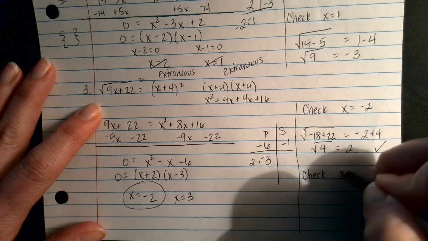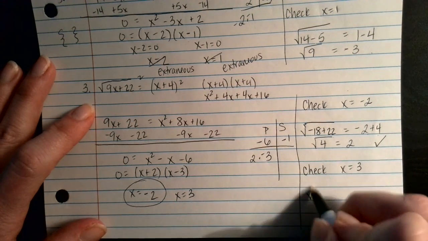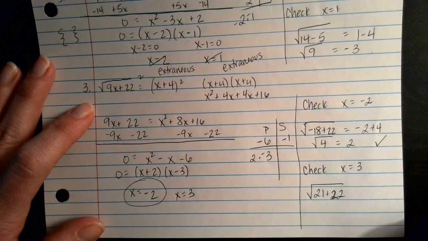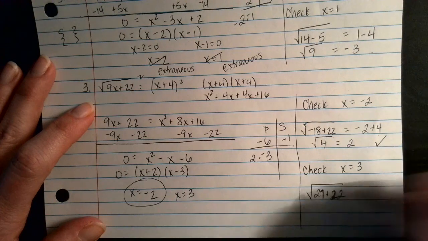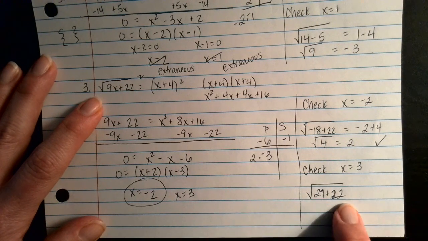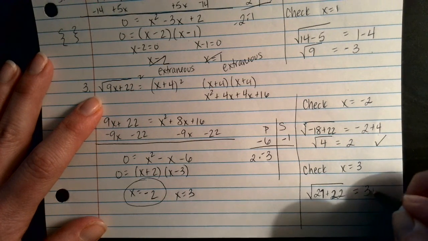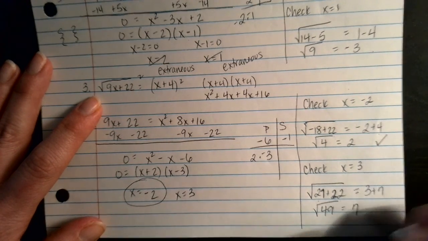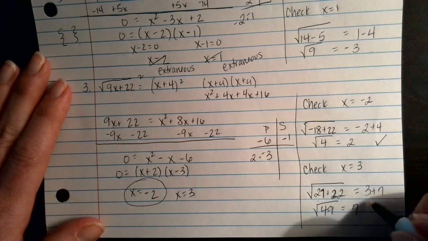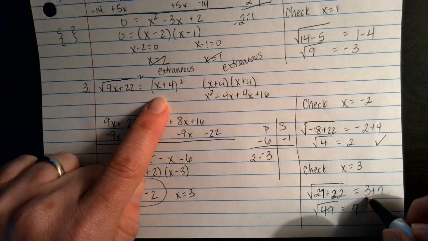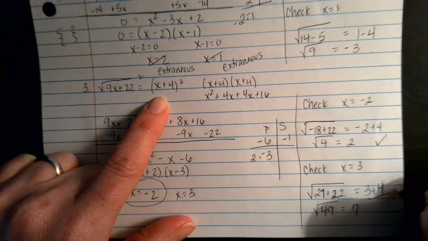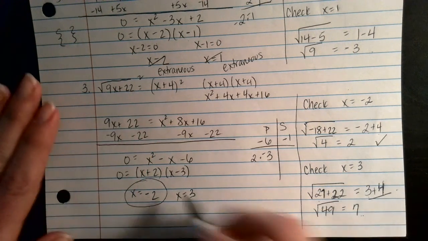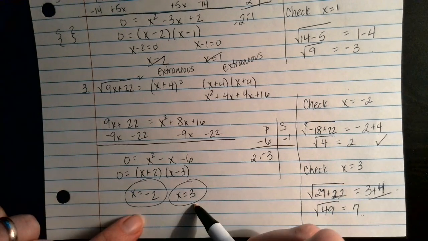Then I'm going to check x equals 3. And the square root of 21 plus 22. No, 27, so sorry. 9 times 3. 27 plus 22. And that's going to be equal to 3 plus 7. So 27 plus 22 will be 49. So I have 3 plus 4 for the right-hand side of my equation, which is 7. I put a 7. All right, so this is in fact a solution. So these two are solutions.